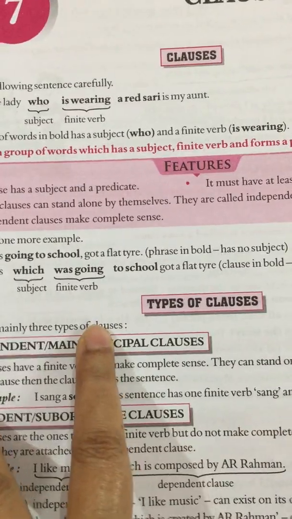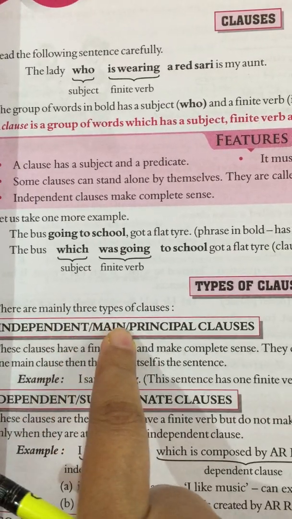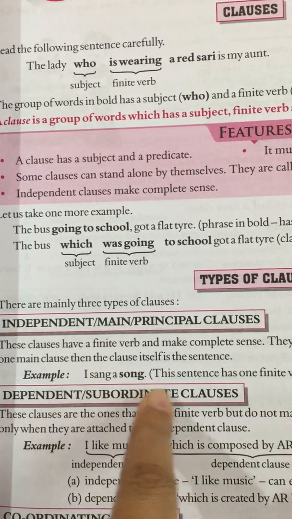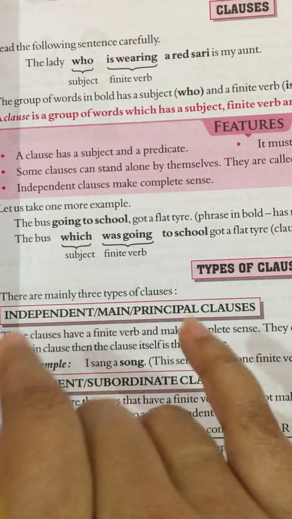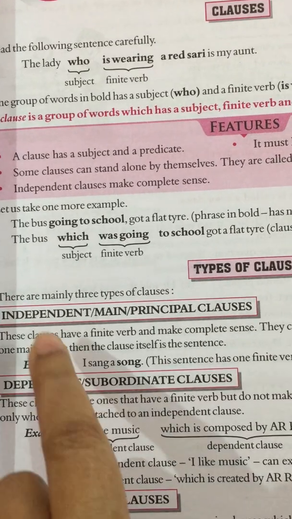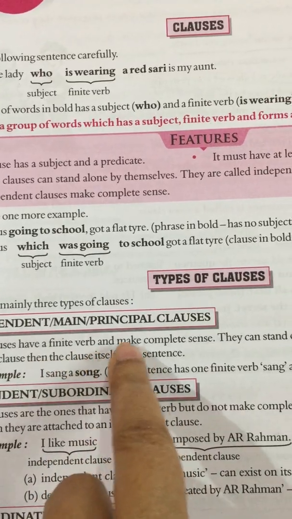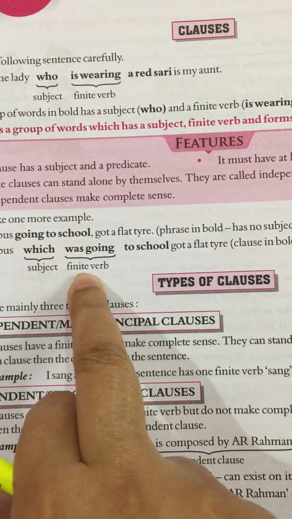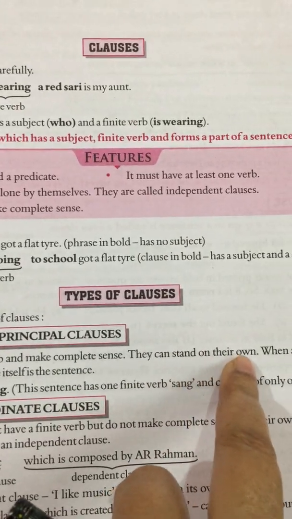Now come to types of clauses. There are mainly three types: independent, main or principal clause; dependent or subordinate clause; and coordinate clauses. So you have to remember, one is the independent clause, the other is dependent, and the third one is coordinate clauses. Now what are independent clauses? These clauses have a finite verb, as I already said, and they make complete sense. They can stand on their own.